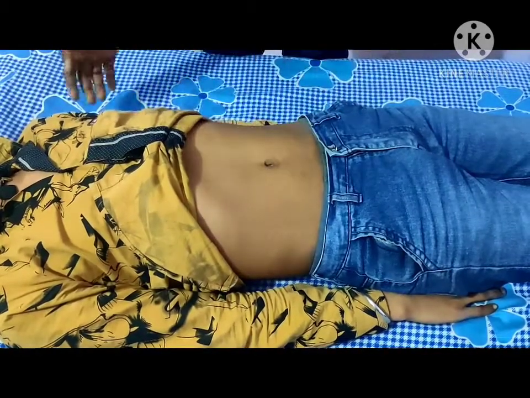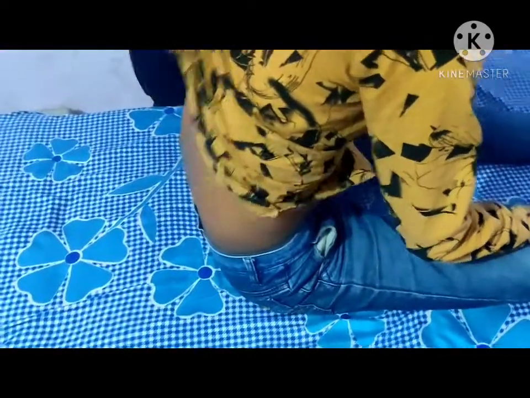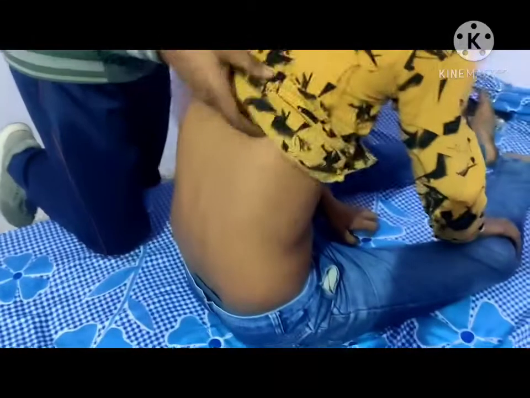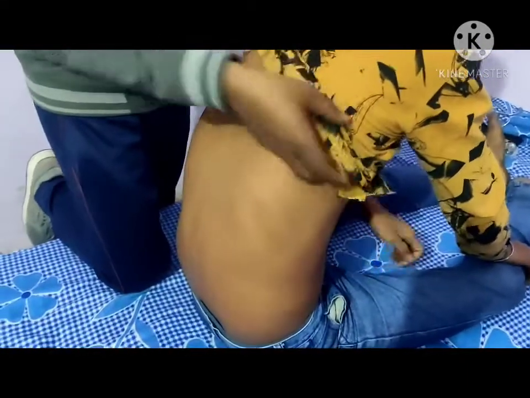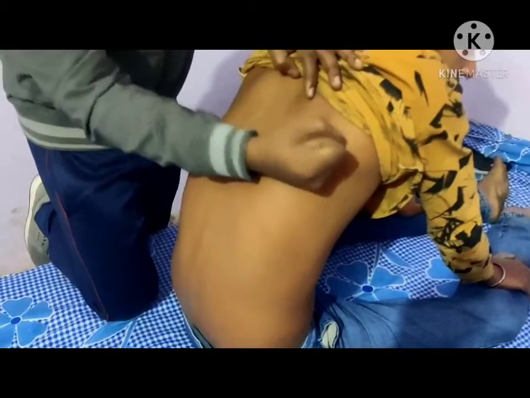Assess for costovertebral angle tenderness, or CVAT, seen in pyelonephritis. Place the ball of your left hand on each costovertebral angle in turn and strike it with the ulnar surface of your fist. Normally, there is no tenderness over normal kidneys.